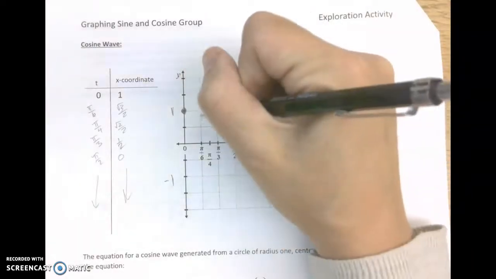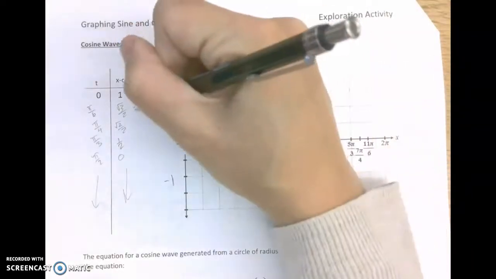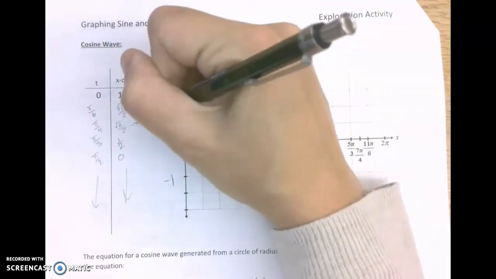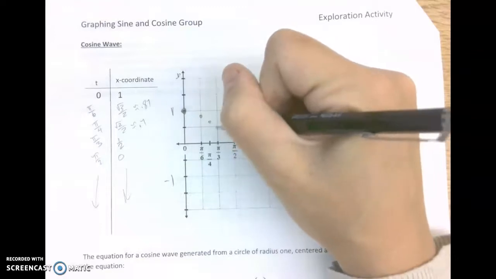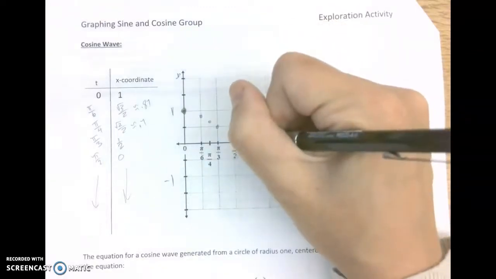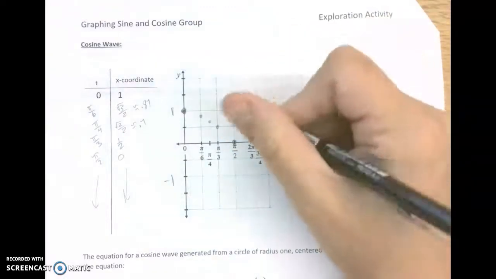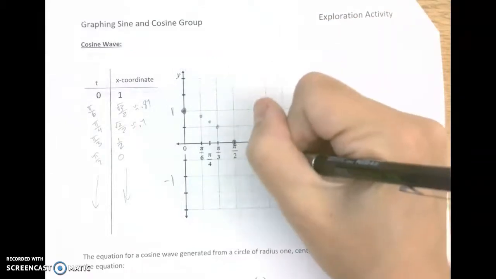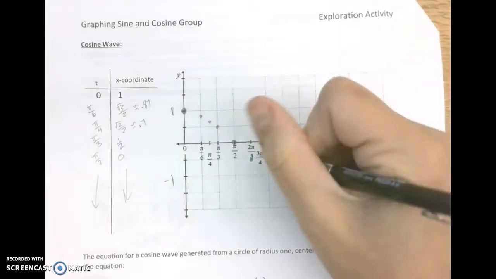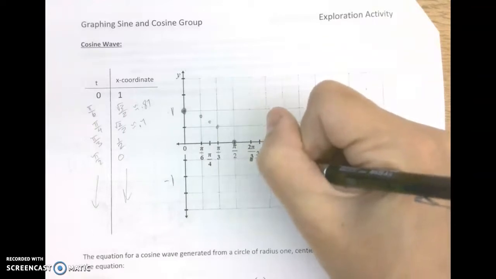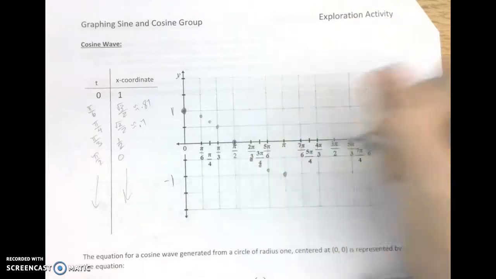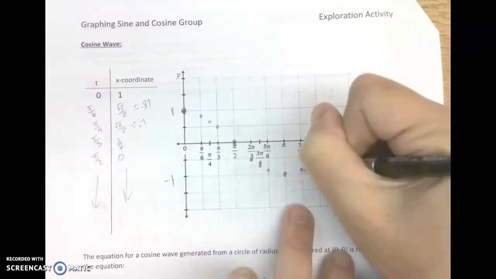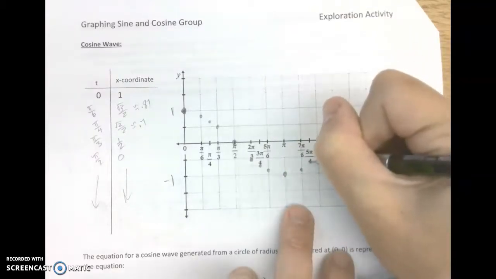At pi over 6, we're at like 0.87. Remember, that's 0.87, and this is 0.7, and then 1/2, and then 0 at pi over 2. And at 2 pi over 3, we're at -1/2. Then we're at -0.7, -0.87, -1 at pi. It's kind of like graphing parabolas.